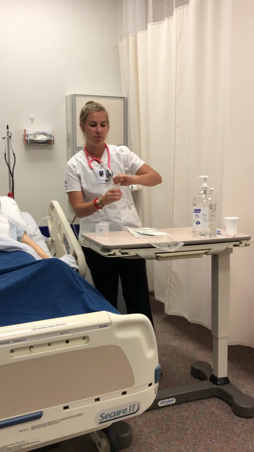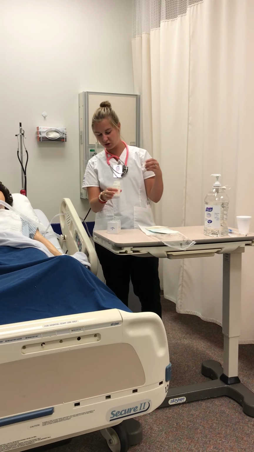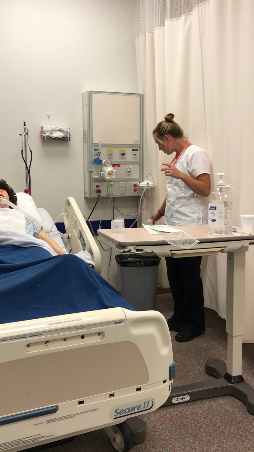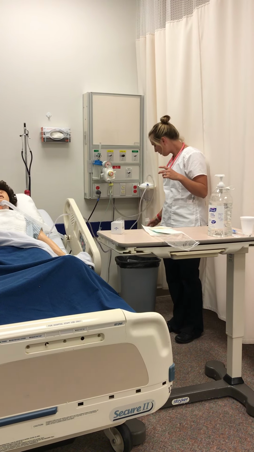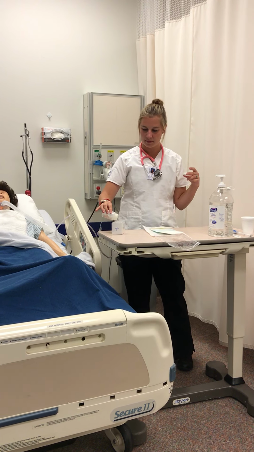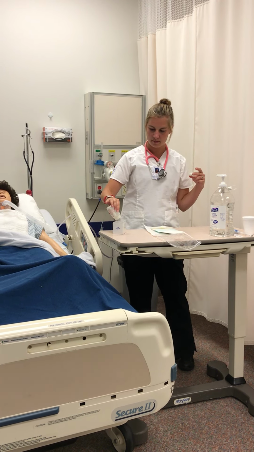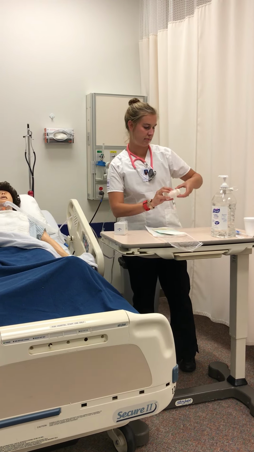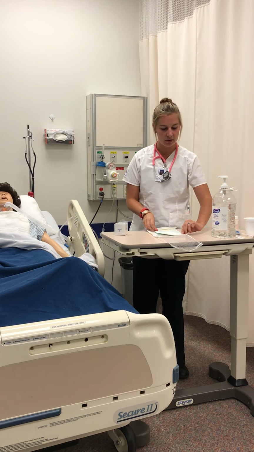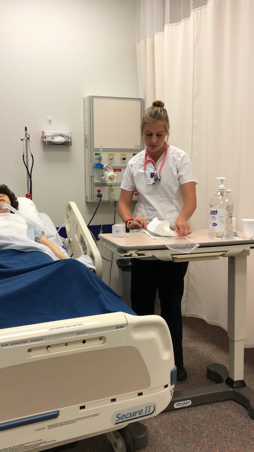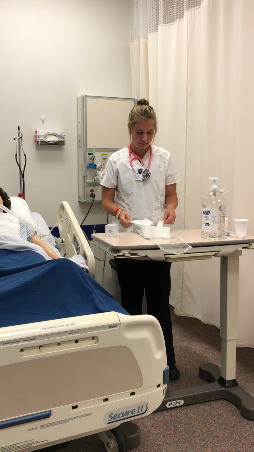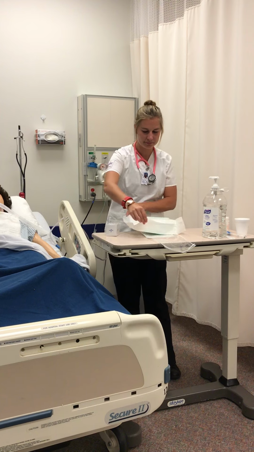All right, so I'm going to pour the saline solution into the trash can lid. And then pouring some into my basin. And then going to open up my sterile field, only touching the edges of the paper, about an inch on each side.